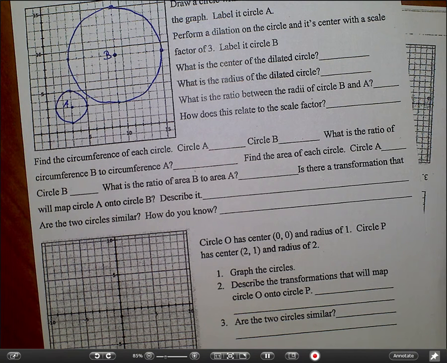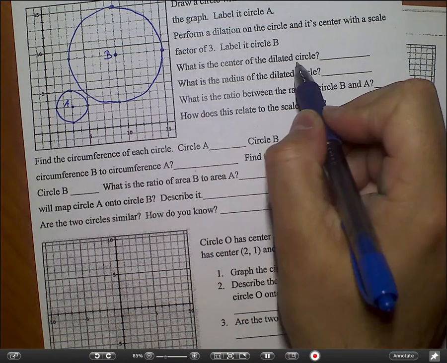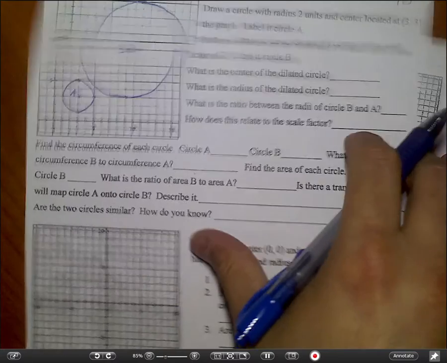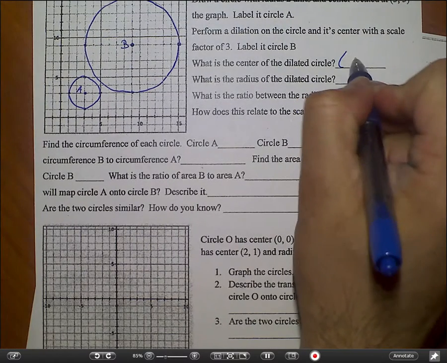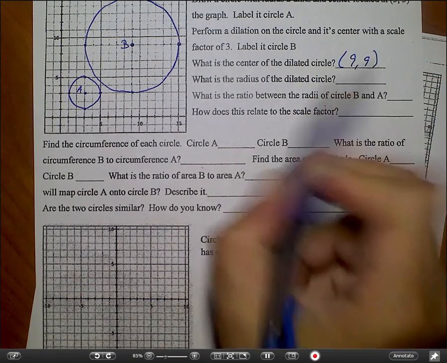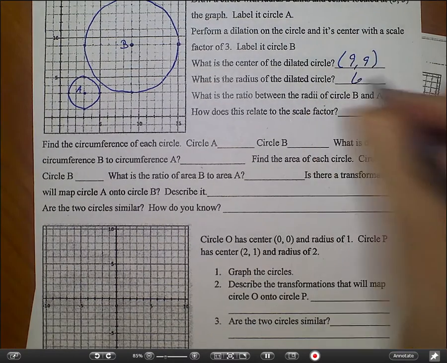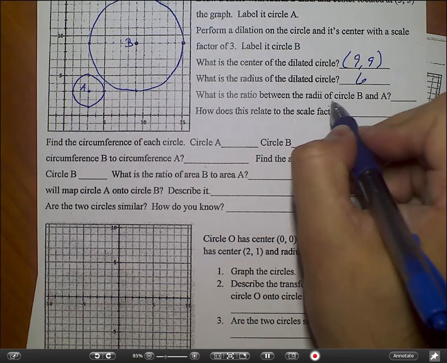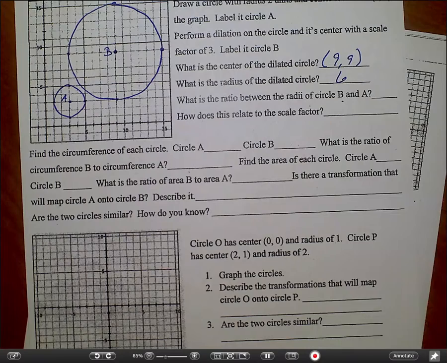All right, so listen, please. Now I've got everyone's attention up here. So it says, this is B. What is the center of the circle dilated? The center was where? 9, 9, 0. What was the radius? 6. What's the ratio between the radii of circle B and circle A?